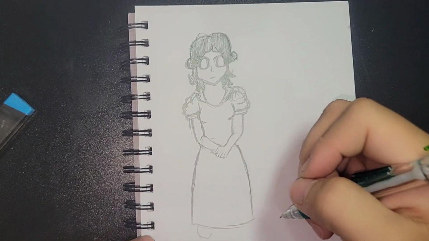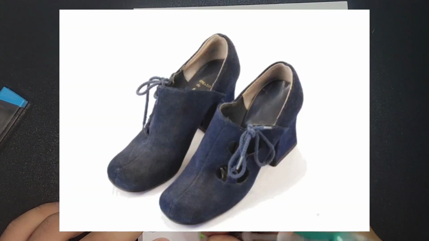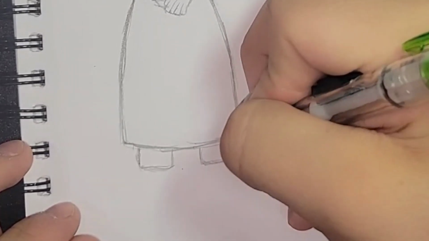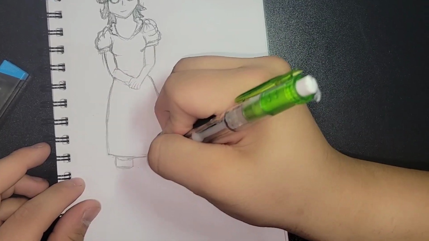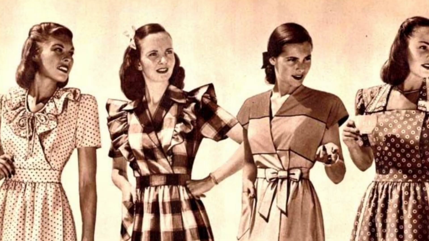You know what? I've never drawn heels before. What do heels look like? Oh, so they're more shoe-like. Okay, that makes my life easier. So I guess heels were super boxy back then, because they kind of look like boxes. Dang, people back then were so damn fancy. Like really fancy.